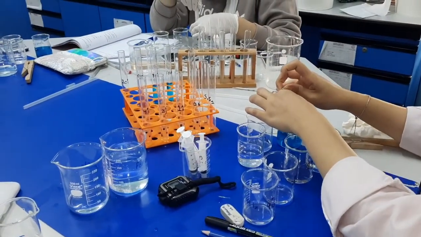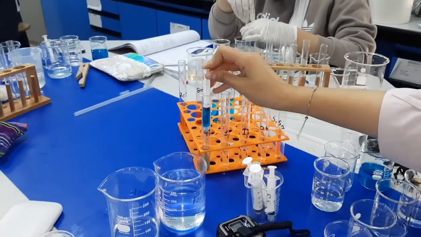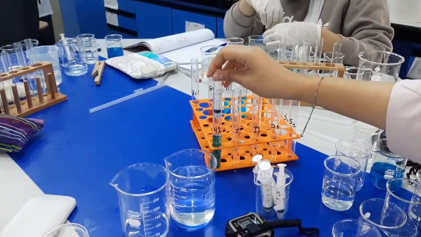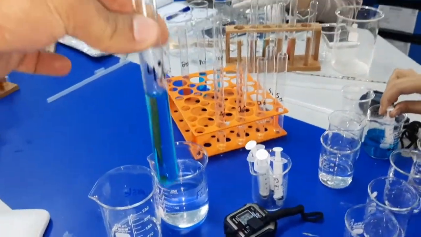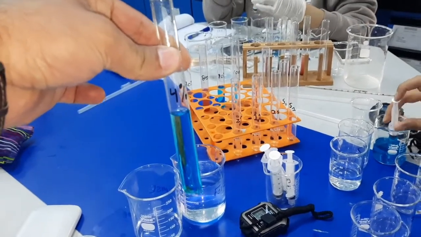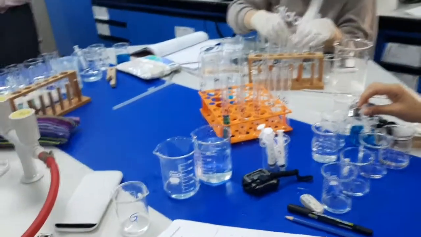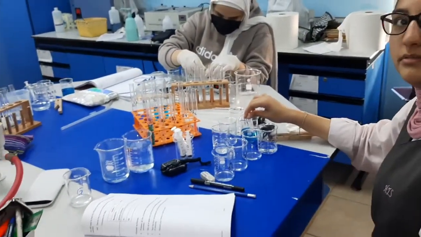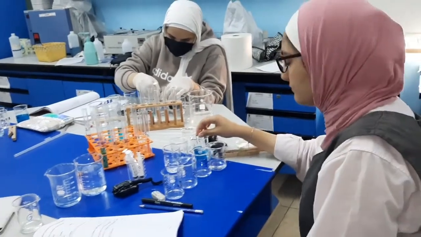So let's see how you do that. You take 5 cubic centimeters and add it to every one of those. Great. So this one is now ready to place in the water bath and for the time to be measured. What temperature are you gonna use? 80 degrees Celsius. Why 80? Why not 70? It was easier to obtain. Great. Thank you very much.